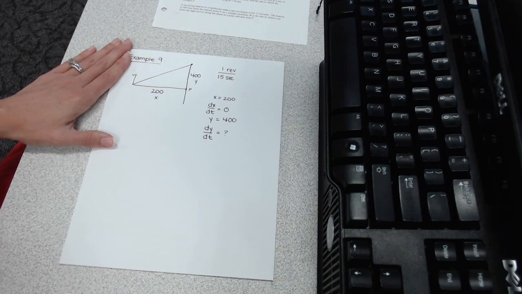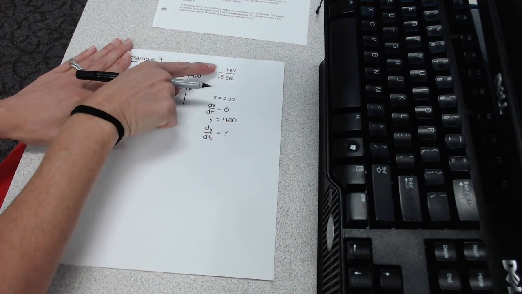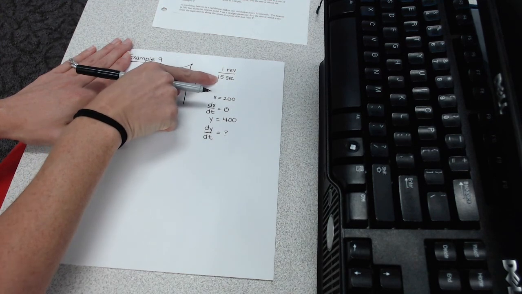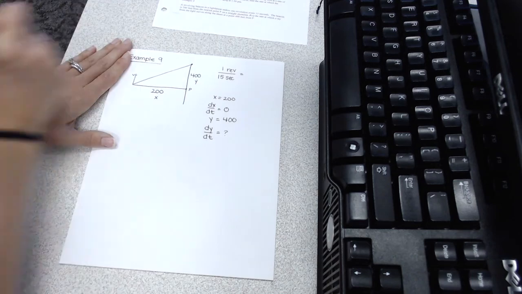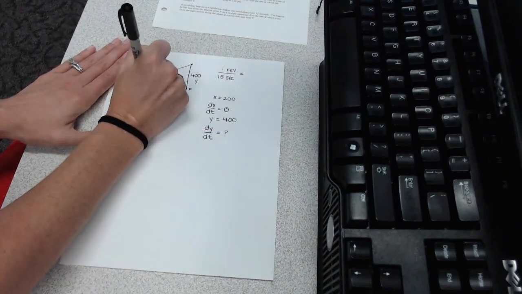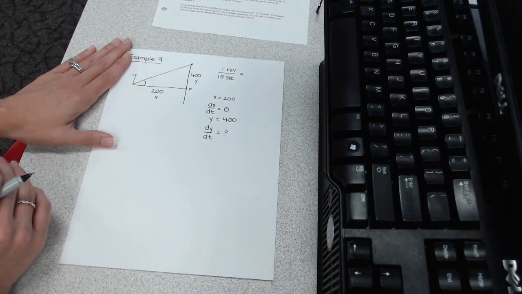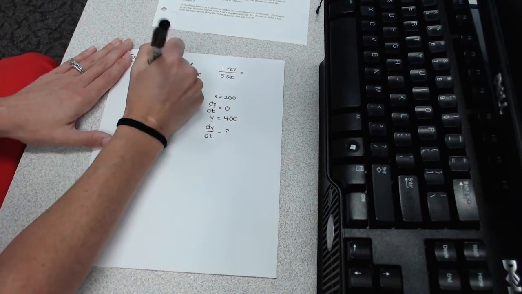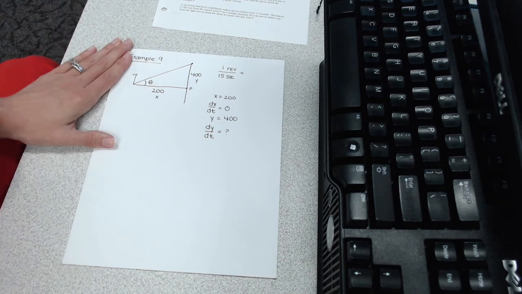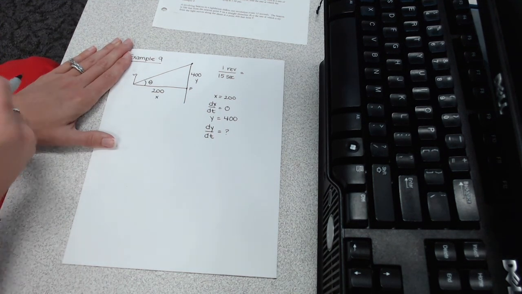The only thing I'm missing here is that diagonal. Now here's the tricky part. It says you're moving in revolutions per second, 1 revolution every 15 seconds. So I want to convert that into units we know from pre-calc. If I talk about the angle in this problem as the angle theta, then I can talk about things in terms of revolutions.